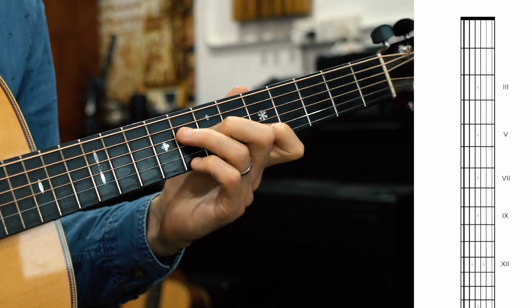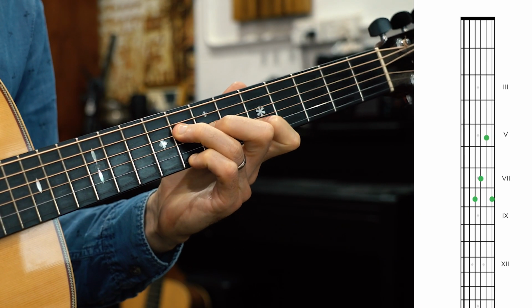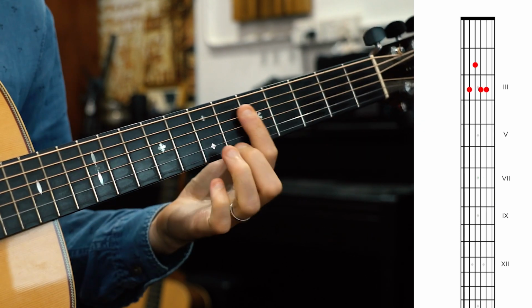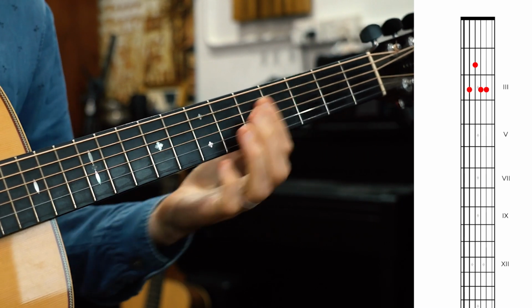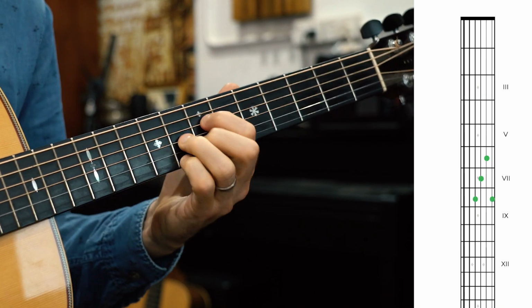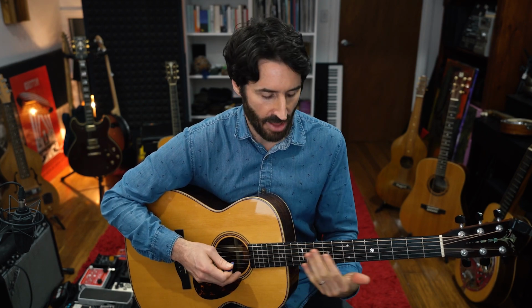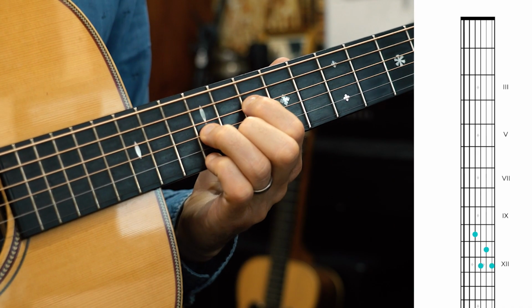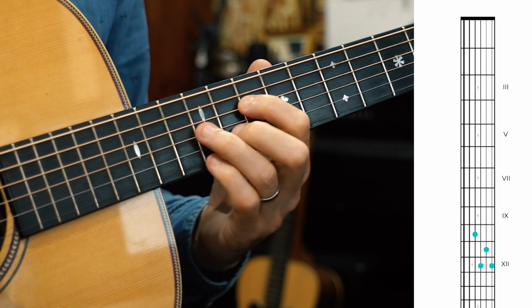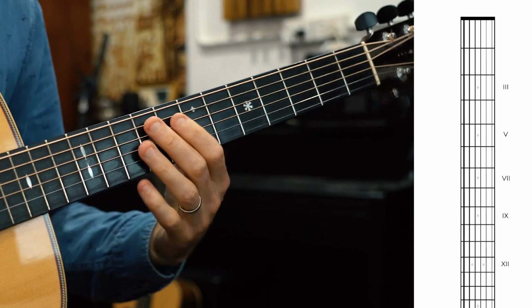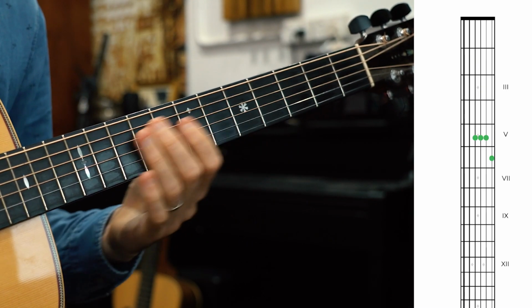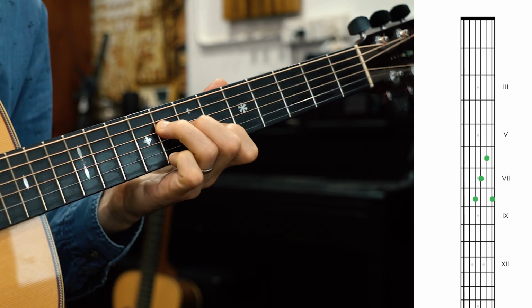If we add another G form chord, that one there, we can do this. And then if we keep going, we can add other forms. So we could add this form here, which is really the D form, and I'm playing a dominant version. And we can, of course, add our E form here.